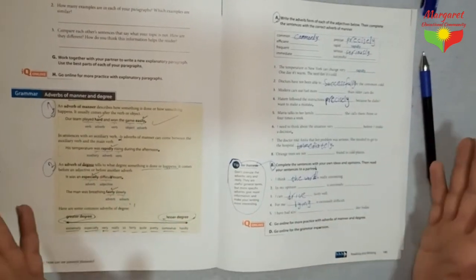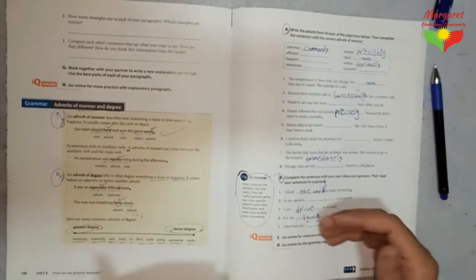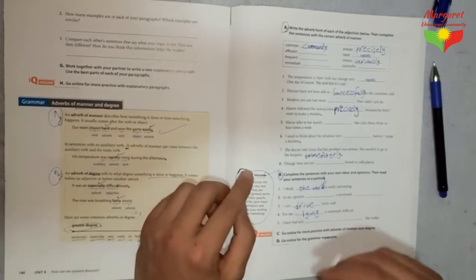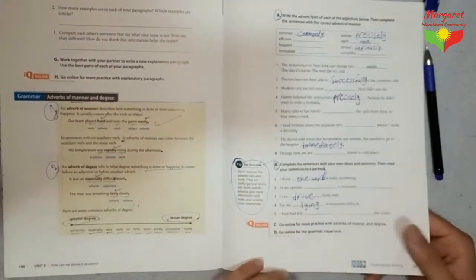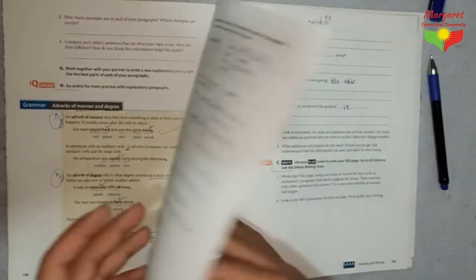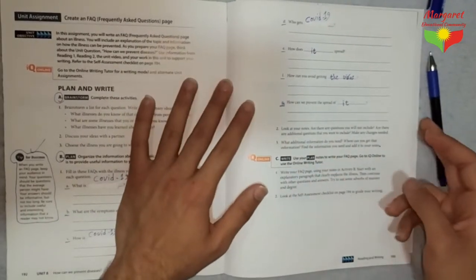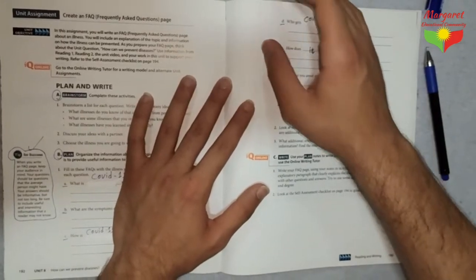So try to use other adverbs to make your speech or your writing more interesting. Okay, there you go. Now we are done with this, my dears. We come to the unit assignment, the last section of unit 8.